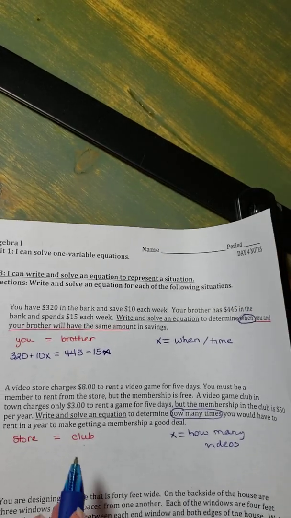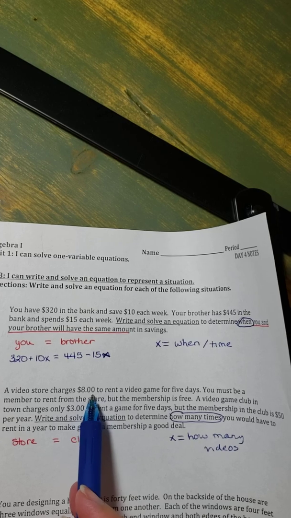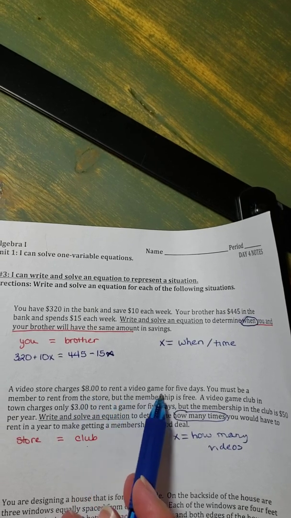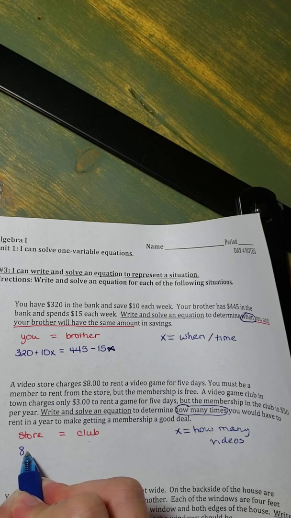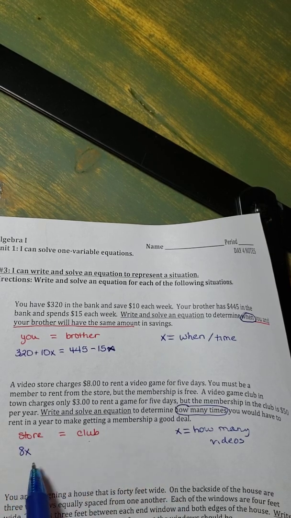So for the store, we know they charge $8 to rent a game for 5 days. So we're going to say 8x. $8 for every video that you rented.